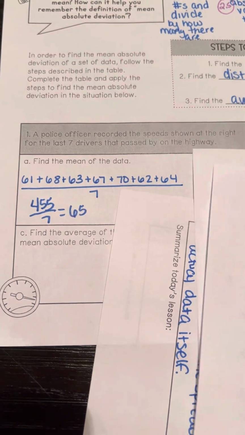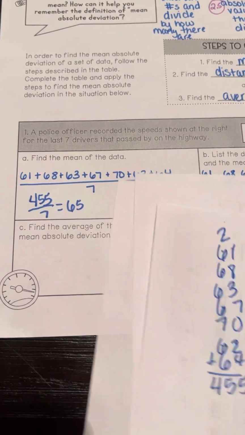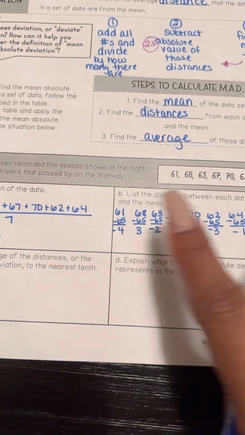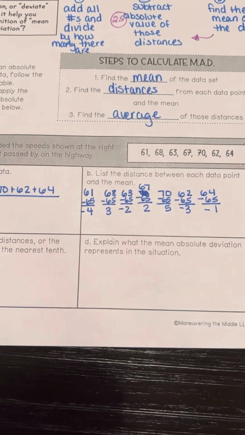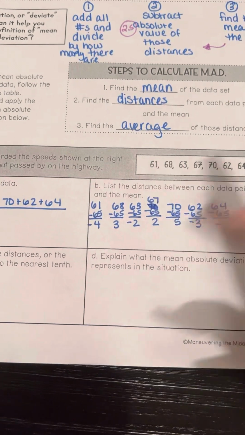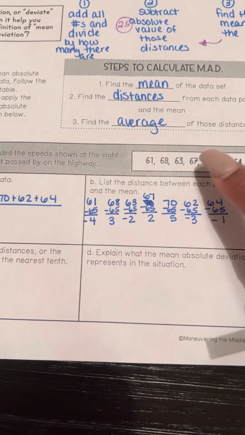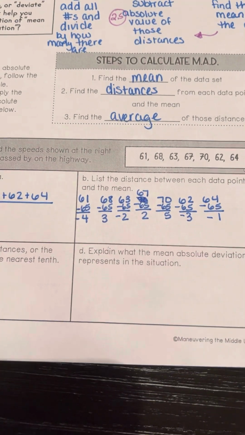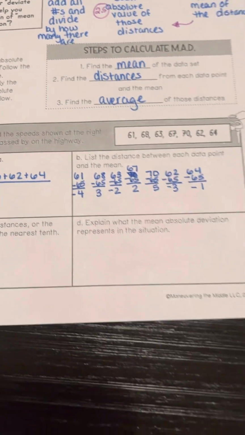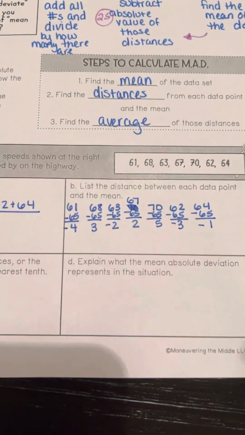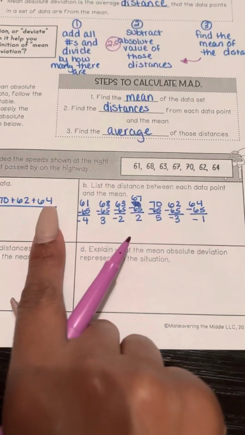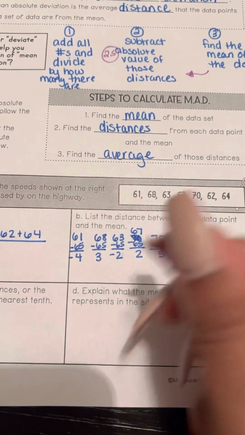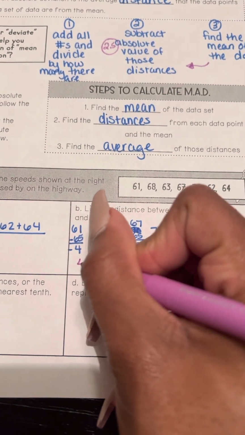So that number is my mean, sorry. And then I'm going to come over here and subtract 65 from each one of the original numbers that we started with. So 61 minus 65, 68, 63, 67, 70, 62, and 64. All of those numbers minus 65, and I'm going to get positive and negative numbers. This is where that absolute value part comes from. We found the mean. Now we have to find the absolute part. Find the absolute value of each number. This is going to give you your distance.